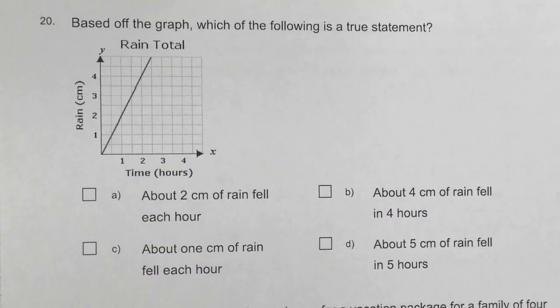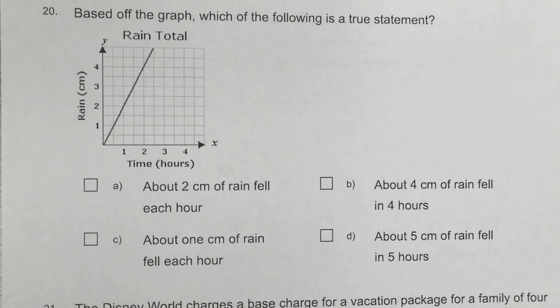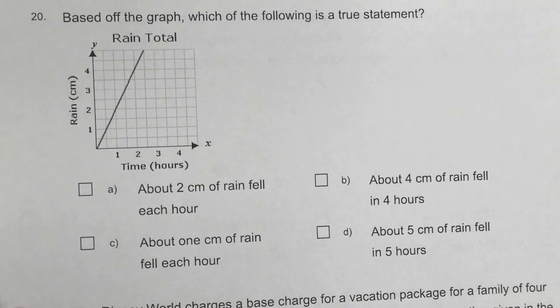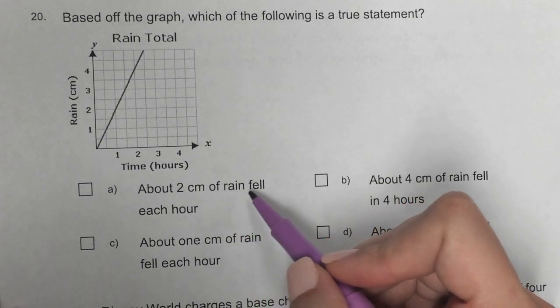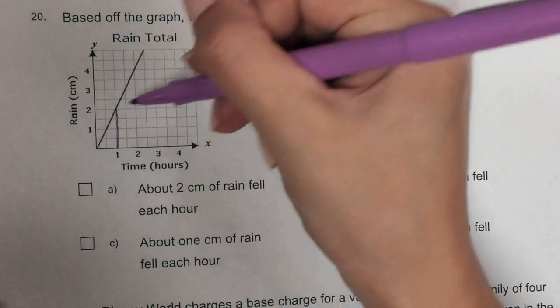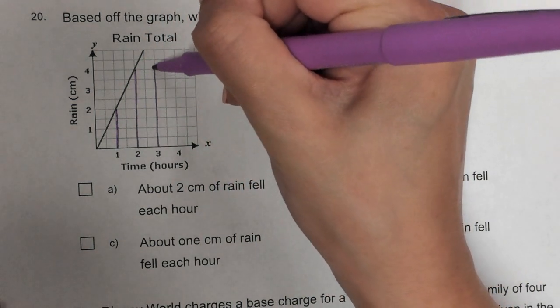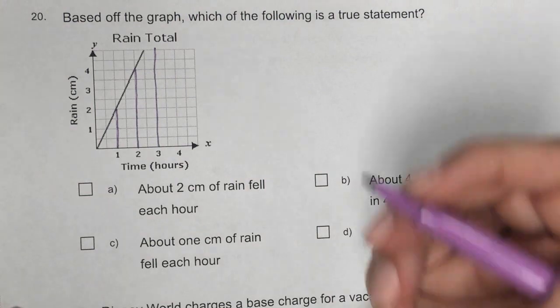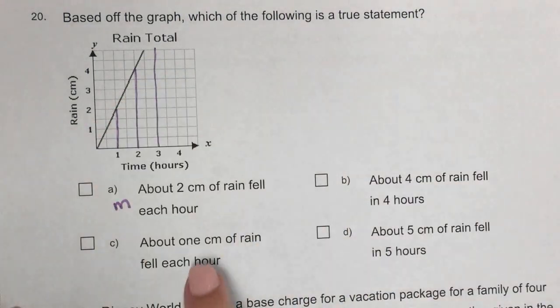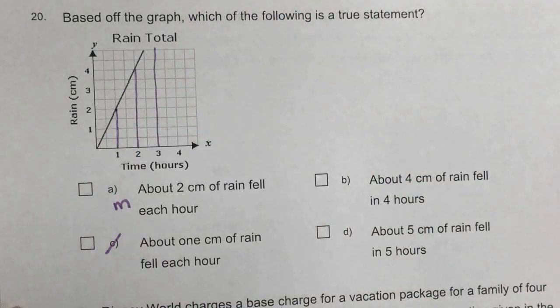Based off the graph, which of the following is a true statement? So you've got to read each answer choice to decide which one is true. About 2 centimeters of rain fell each hour. So after 1 hour, there's 2. After 2 hours, there's 4. 3 hours, there's going to be something. That could be it. About 1 centimeter of rain fell each hour. After 1 hour, there's 2. So no, it can't be that one.